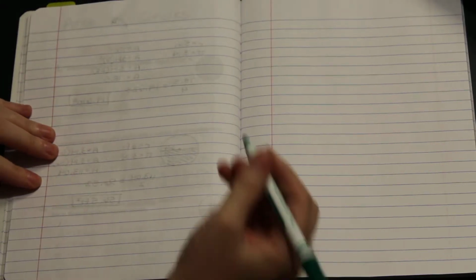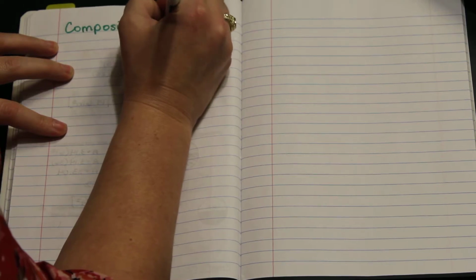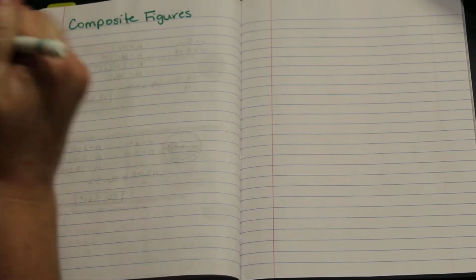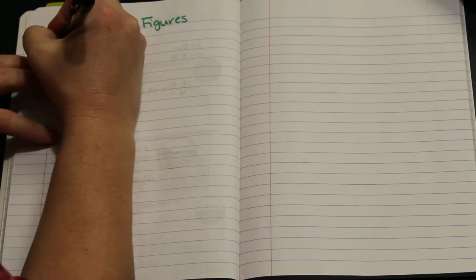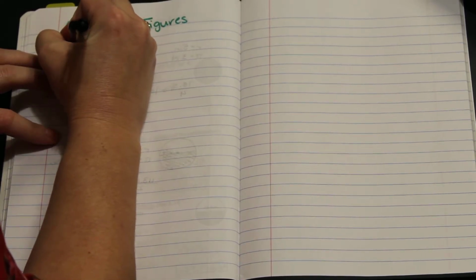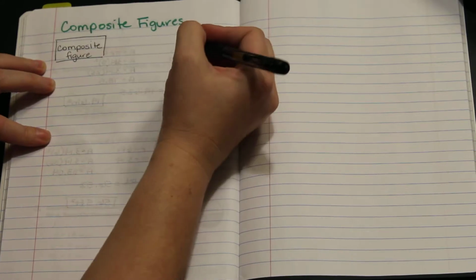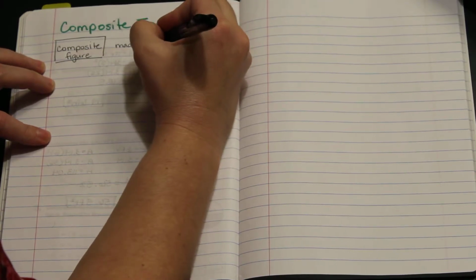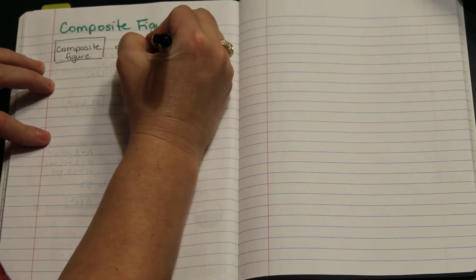Okay, class, today we're going to be talking about composite figures. Now, composite figures are a shape made up of two or more shapes. So let's write that down as a vocabulary word. I'm going to box it so that we can see it easier. So composite, made up of two or more shapes.